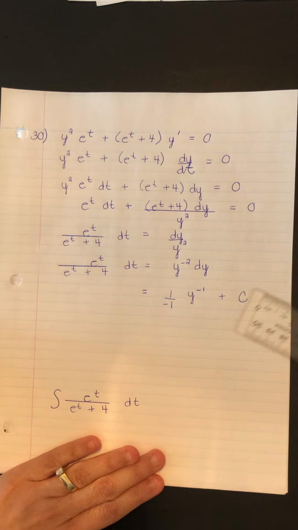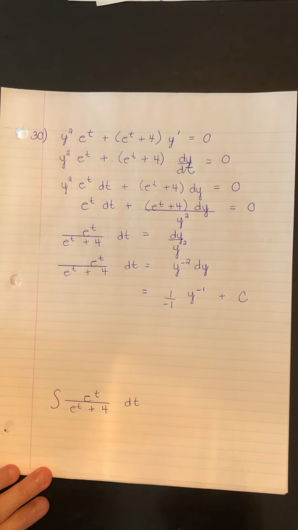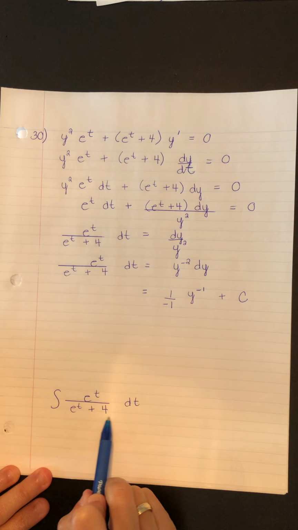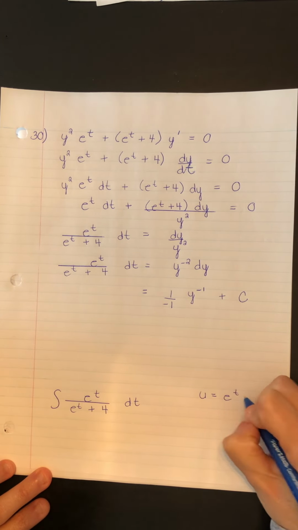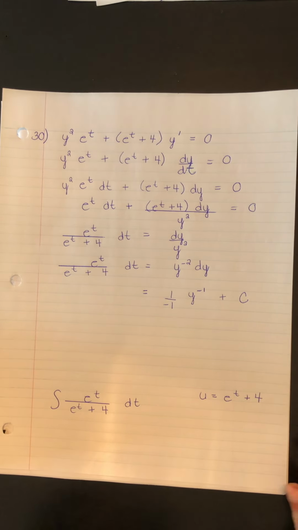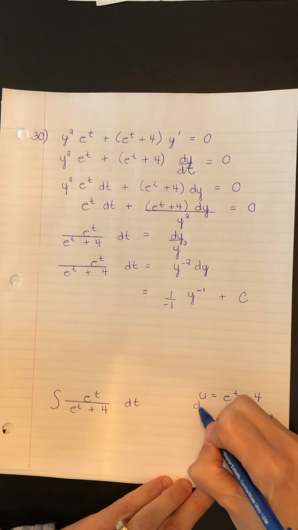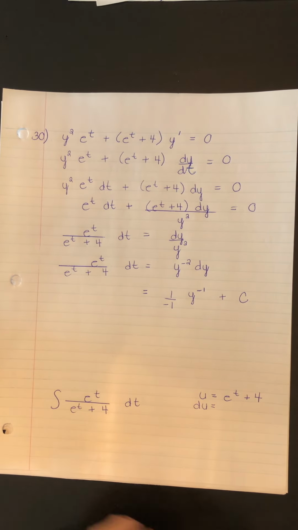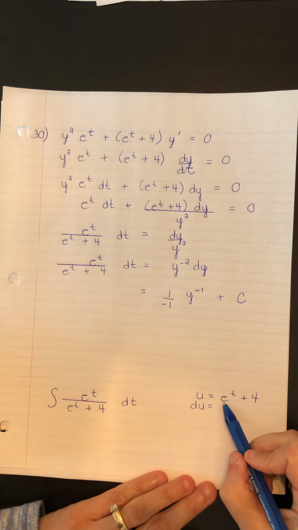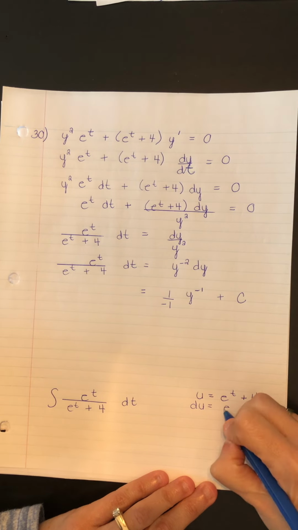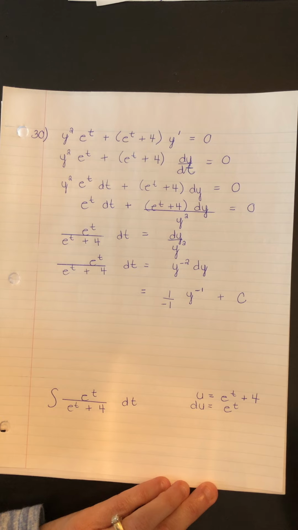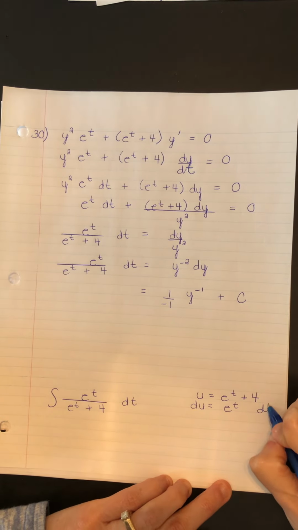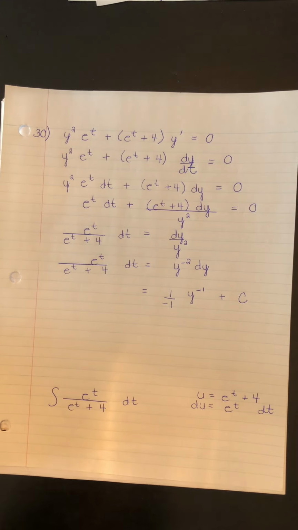And we're going to use a u substitution. So what I'm going to do is call the denominator u. So the denominator is e to the t plus 4. So that is u. What is the derivative of e to the t plus 4? Well, the derivative of e to the t is just e to the t. And the derivative of 4 is 0. So we get e to the t plus 0. And don't forget dt would be here as well.